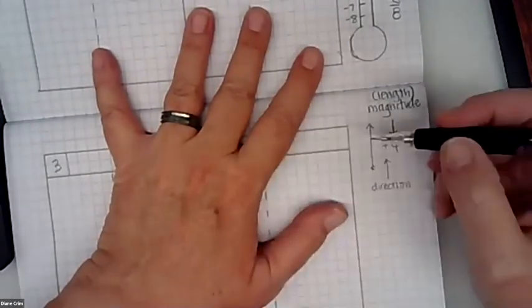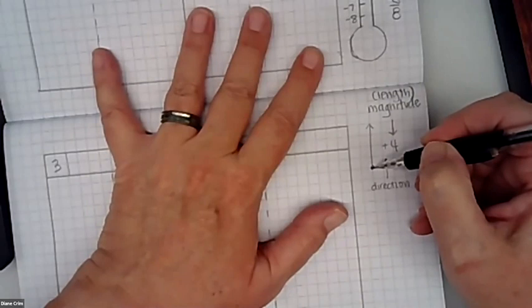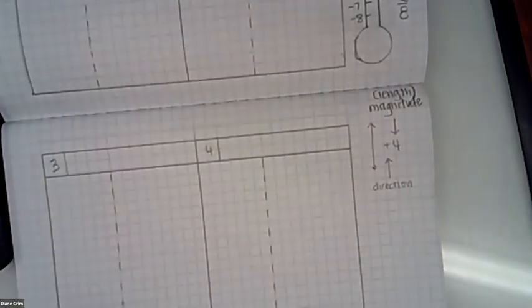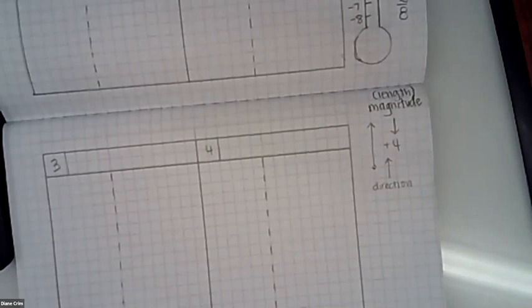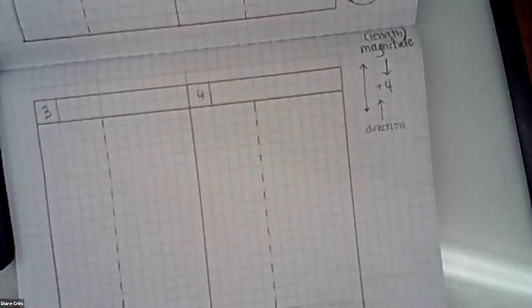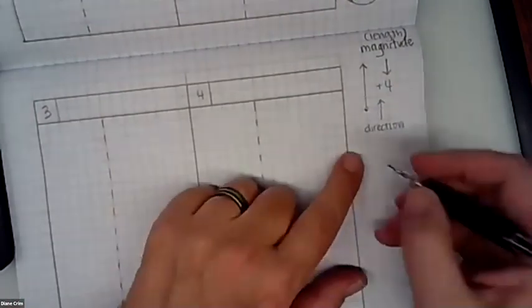Vectors represent change. I'm going from here, perhaps at 0, to here at 4. So that's what we're going to use to kind of tell the story of how the temperature is changing. Now, we're going to tie that together with the other model we've been using, which is the hot and cold cubes. So let's remind ourselves.